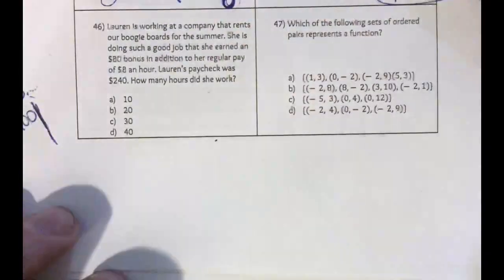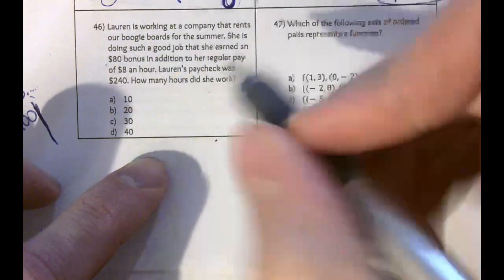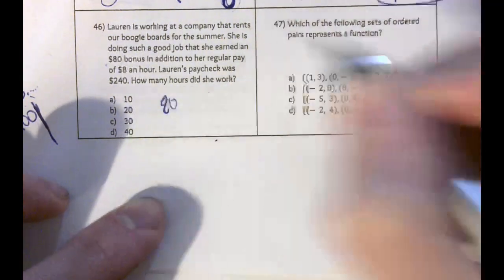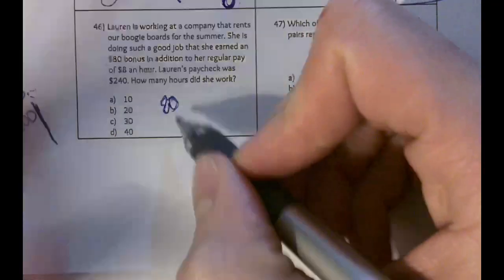So hopefully you have a job where you get bonuses one day. I do not, but that's okay. I don't need them. I get summer break, and that's better.